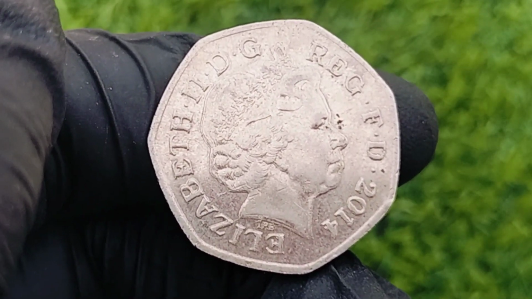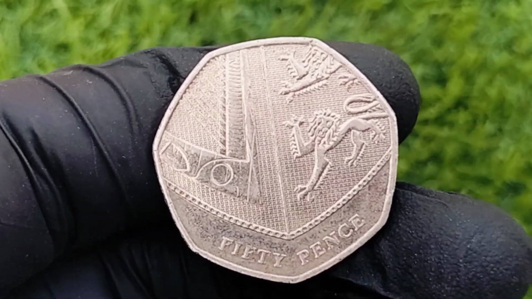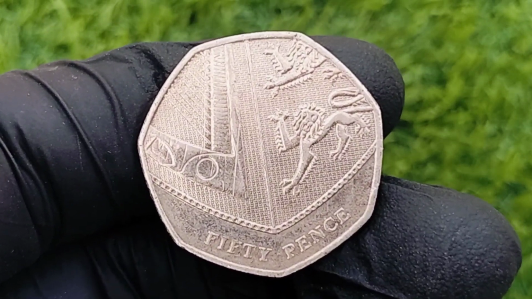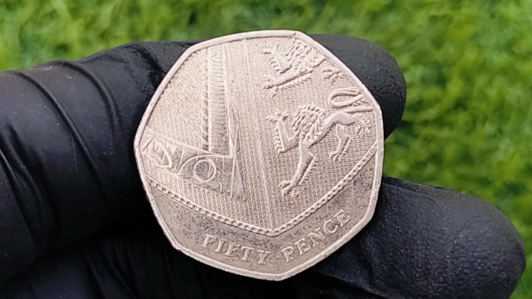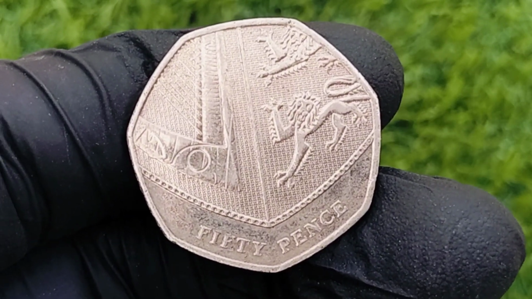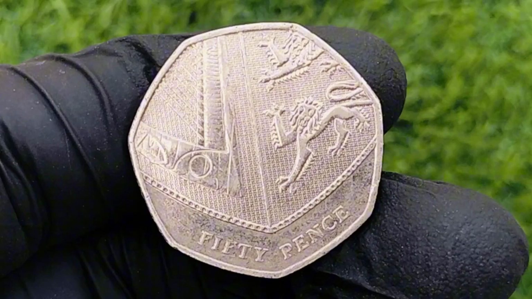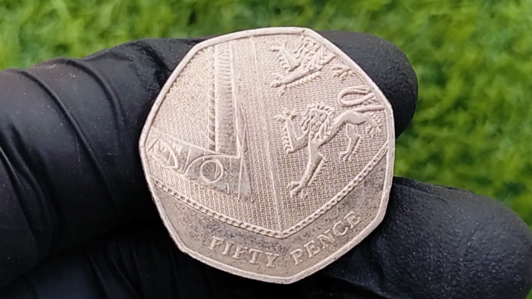The Glasgow Commonwealth Games 50p, on the other hand, was issued more widely, with a total mintage of approximately 6.5 million, allowing it to enter general circulation and remain a relatively common find, although its attractive design has led to many being removed from circulation by collectors over time.